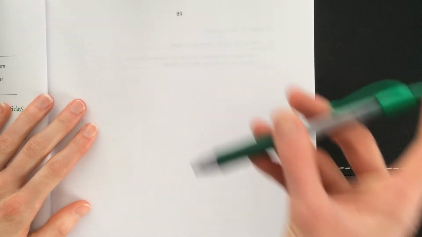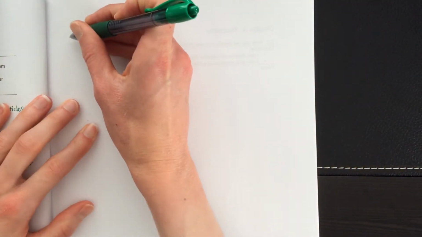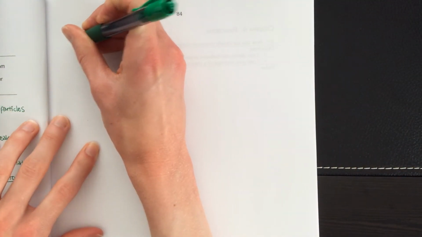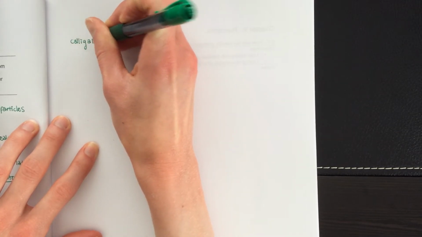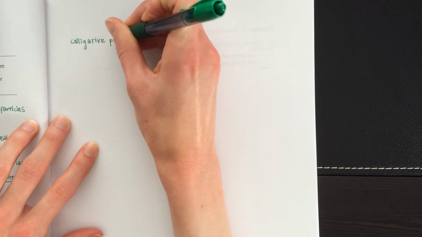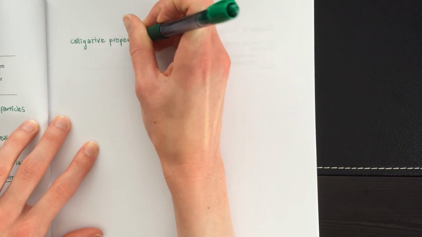And we're going to talk about something called colligative properties. So we're going to write down the definition of that first. Colligative properties.